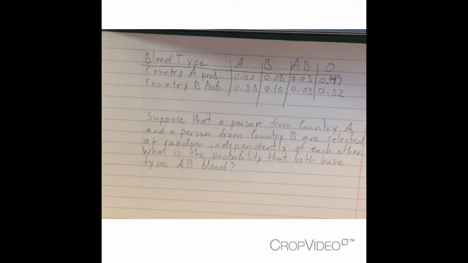Today the question is, suppose that a person from country A and a person from country B are selected at random independently of each other. What is the probability that both have type AB blood?